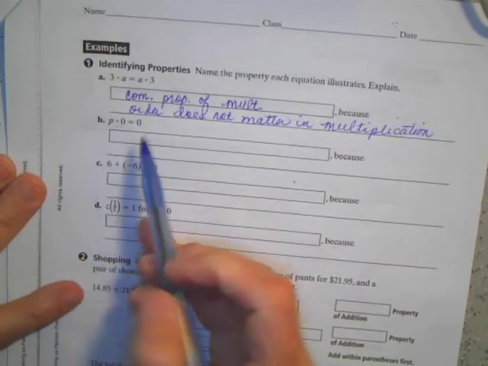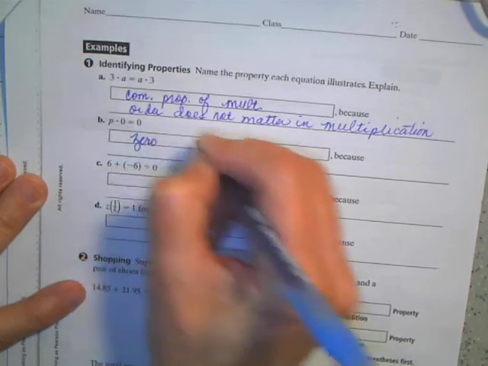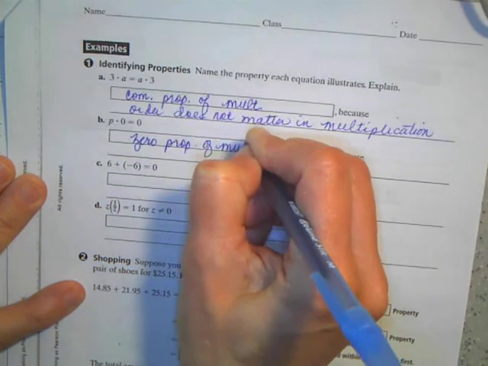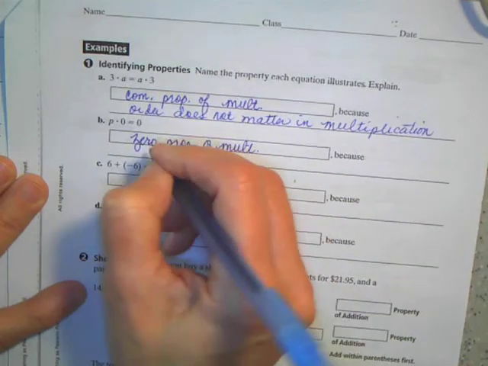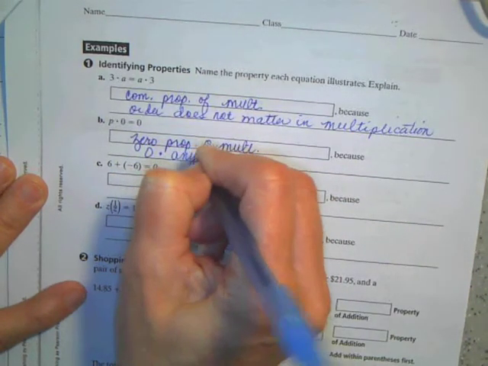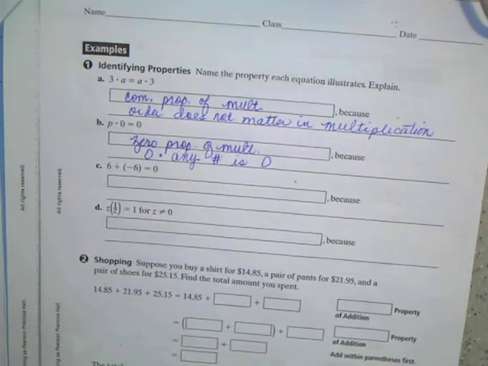Okay, here we have p times 0 equals 0, and this is the 0 property of multiplication. Okay, and that's because 0 times any number is 0.